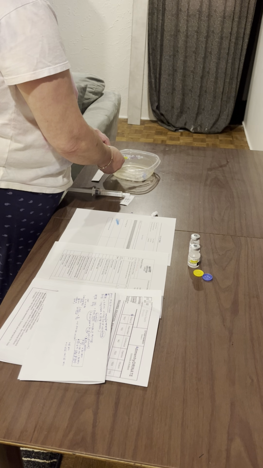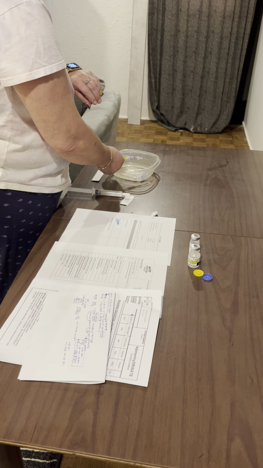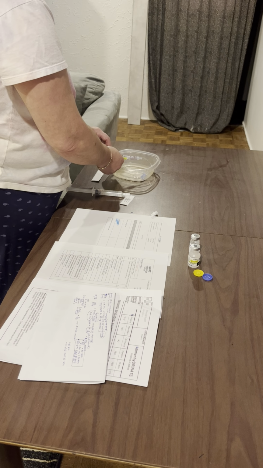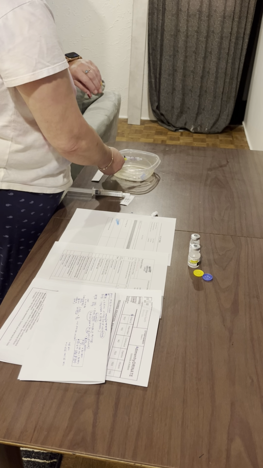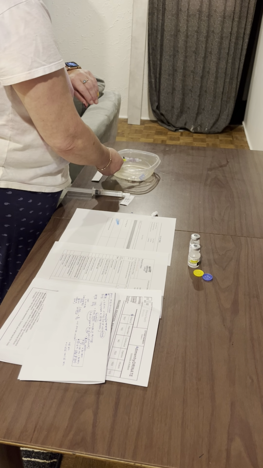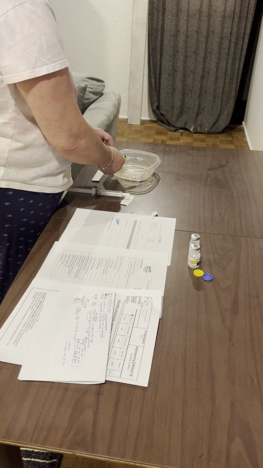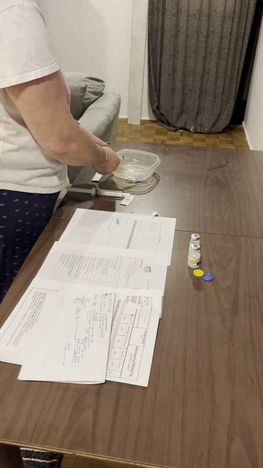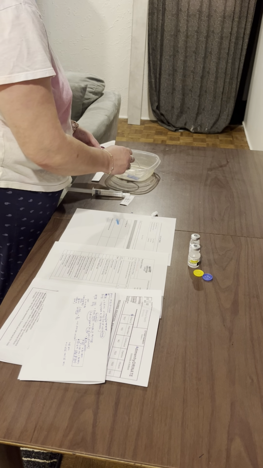Okay, then we're going to go from 3 to 2. Okay, and wait another 30 seconds. From 2 to 1. And wait another 30 seconds. And then from 1 to the end. Okay, so the medication has been given and the patient has tolerated this well.